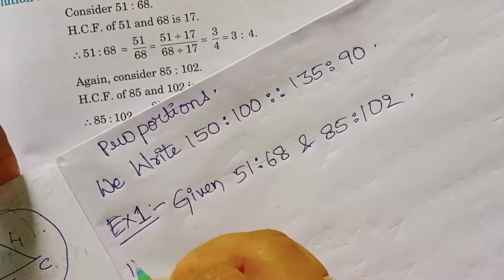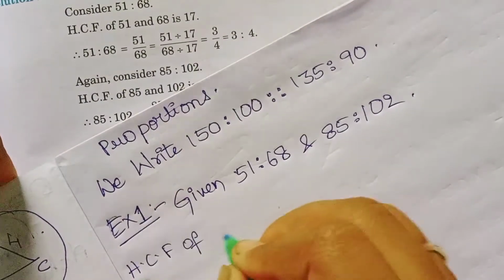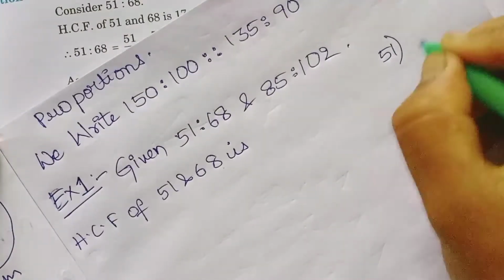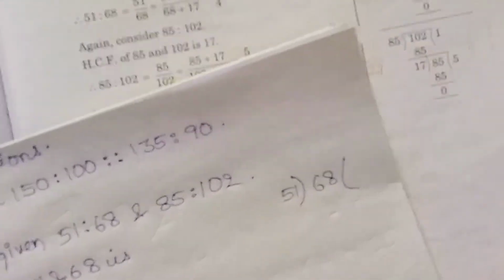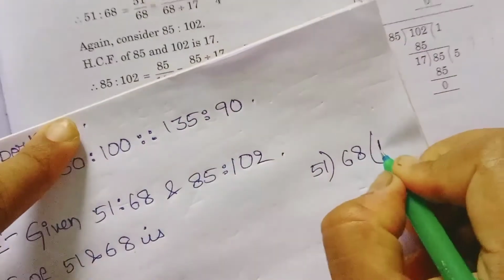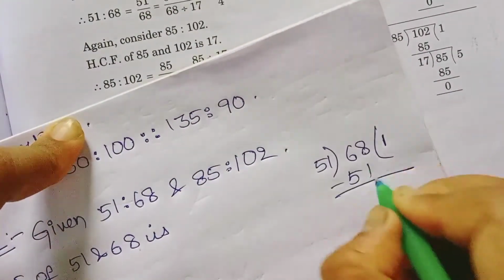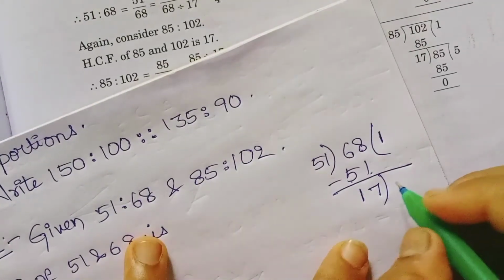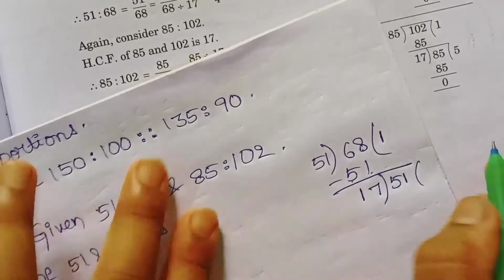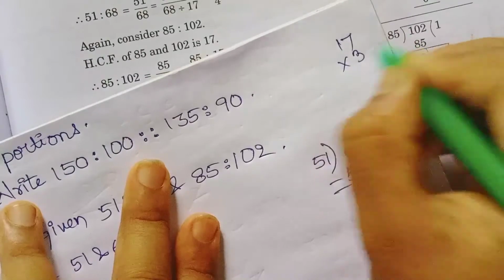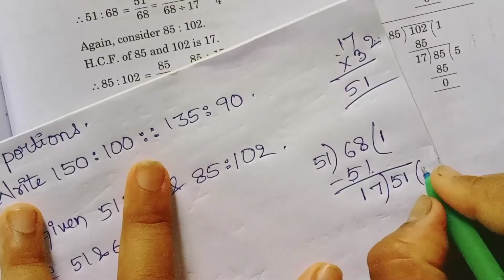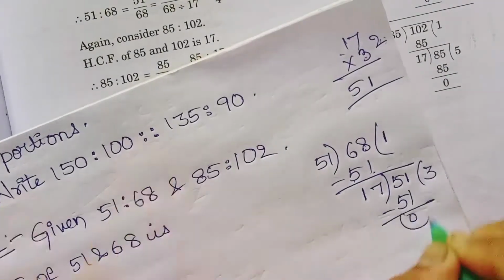HCF of 51 and 68 is? 51:68. 51 ones are 51. 8లో నుంచి 1 తీసేస్తే 7. 6 నుంచి 5 తీసేస్తే again 51. 17 3s 51. ఓకే, అంటే హైయెస్ట్ కామన్ ఫ్యాక్టర్ మనకి 17.